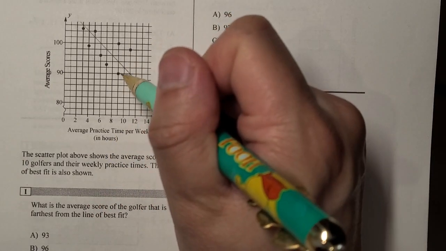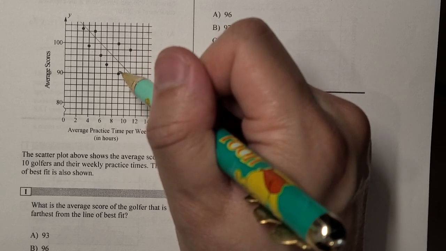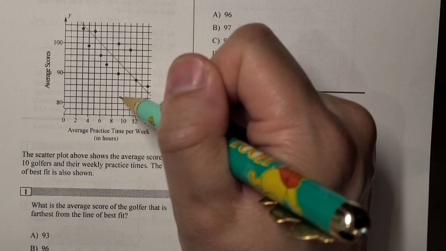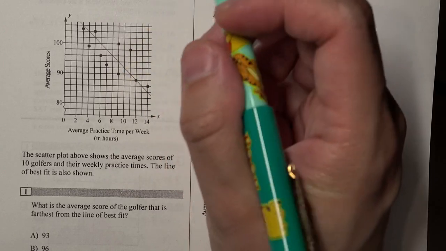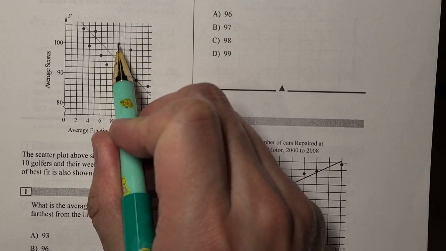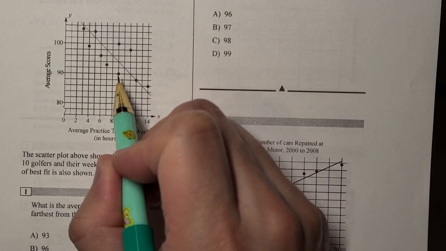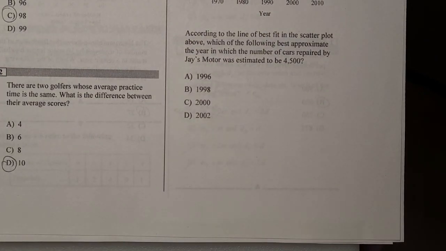This is the only one that has 2 points for the same x. So both of them had 9 hours on average practice time in a week. Okay, so what does the question ask? What is the difference between their average scores? Well, for this one, it's 100. This one, it's 90. So that difference is 10.